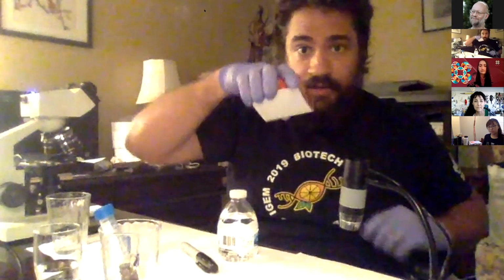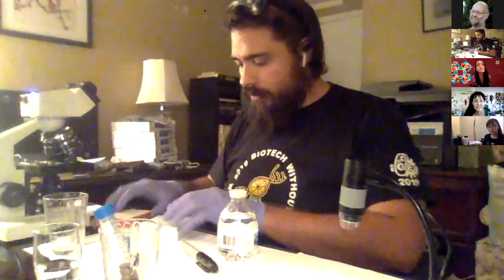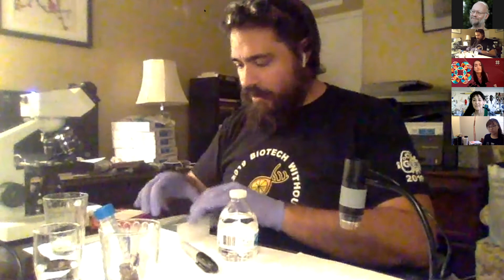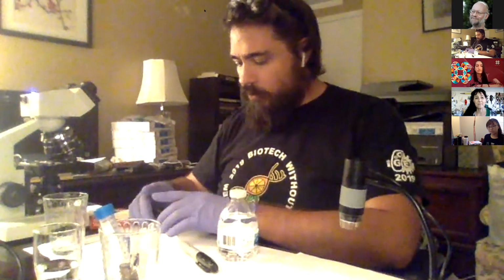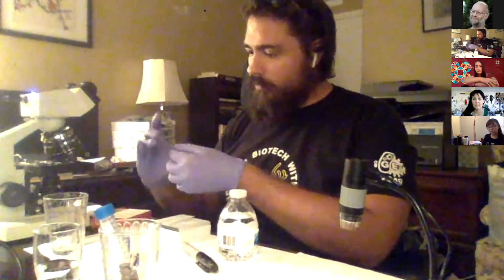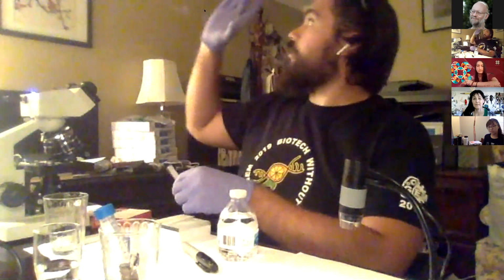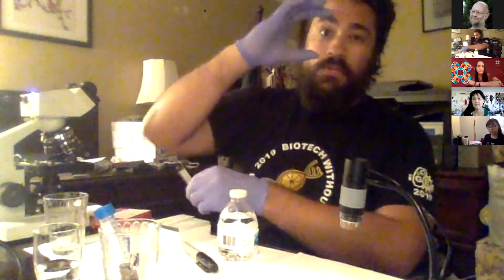So first things first, let's grab our handy dandy box of microscope slides. Now, when you're getting a slide and you feel like reusing your slides, rule number 1, you always want to grab one and hold it up to the light. Make sure it was cleaned recently. And this one's nice and clear, so we're good.